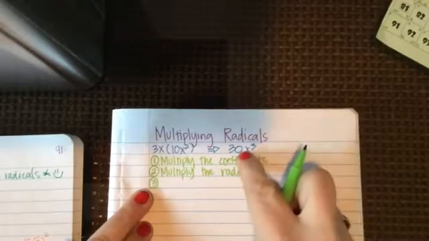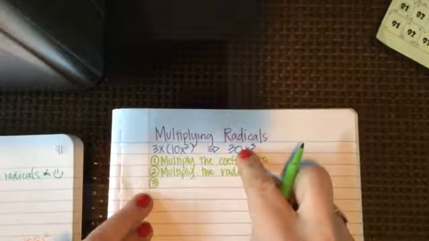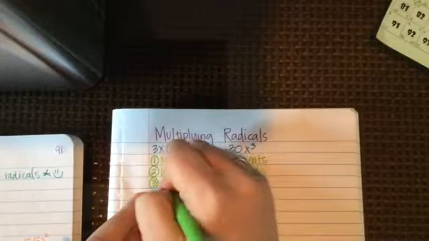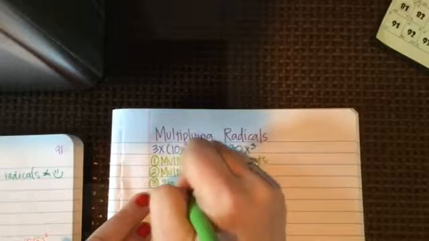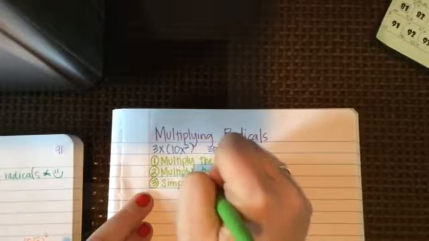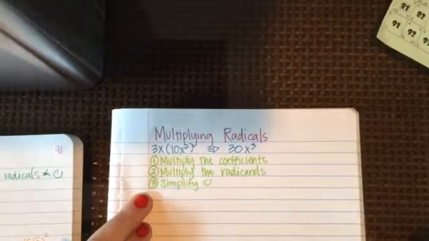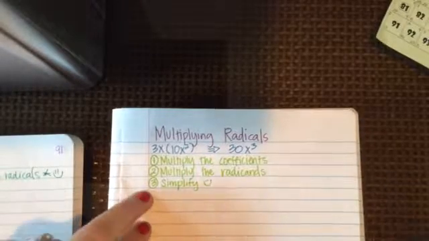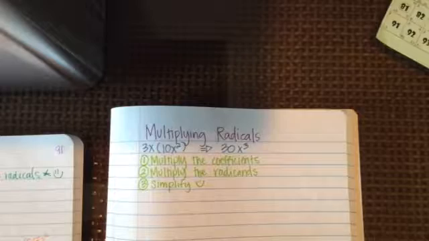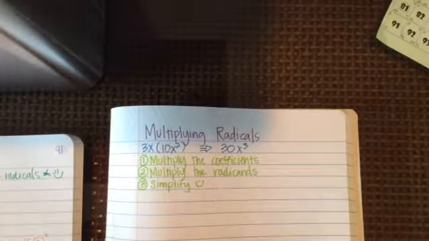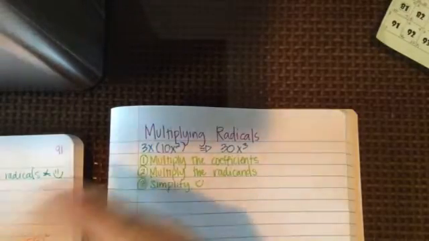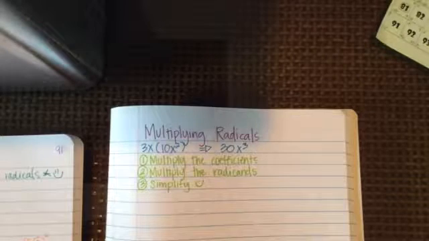The difference is this is our final answer for a variable. We do still have to take our answer and simplify. We just simplify at the end instead of simplifying at the beginning and then simplifying at the end.